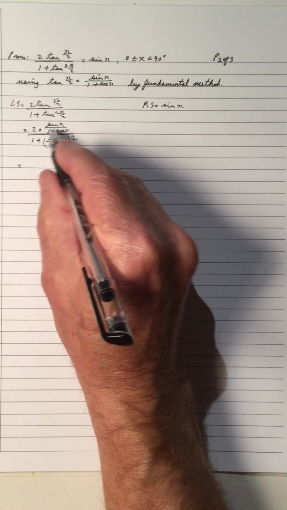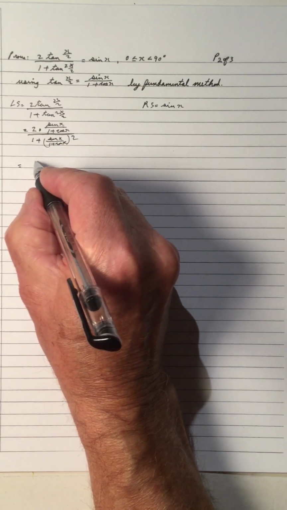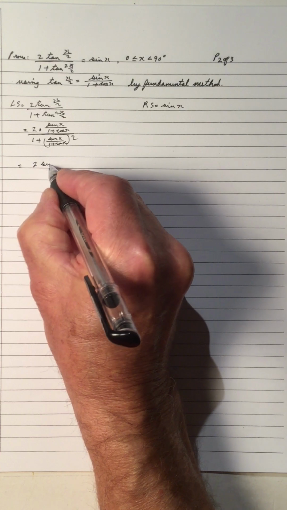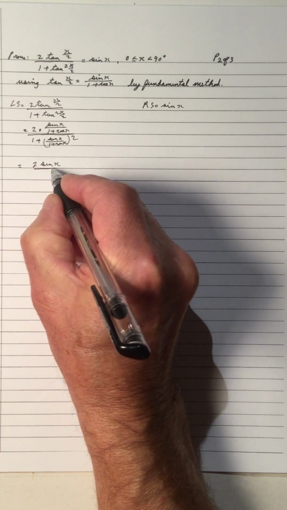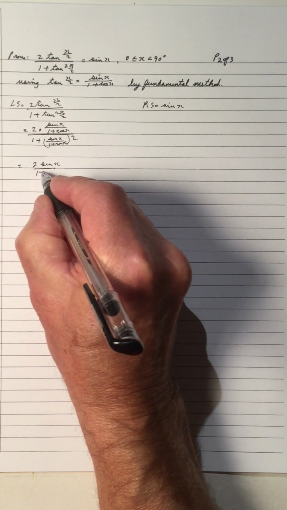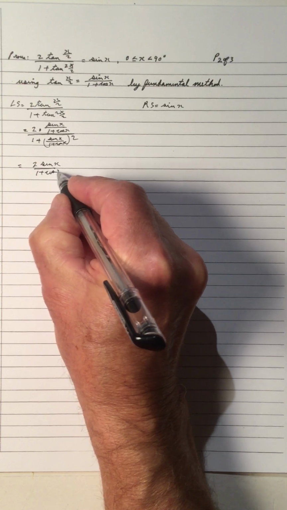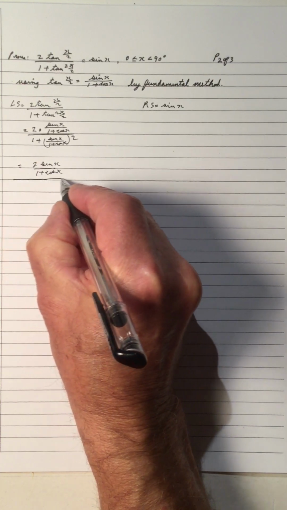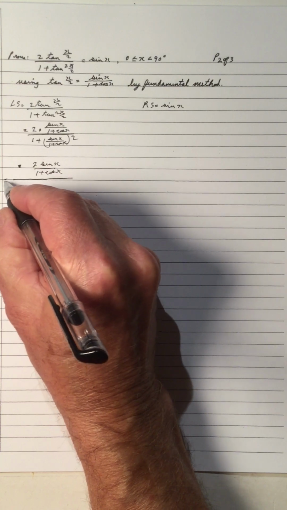So I'm going to simplify the numerator first. That's 2 sine x over 1 plus cos x. And this is the big line, so let's put that equal sign right in the middle there.